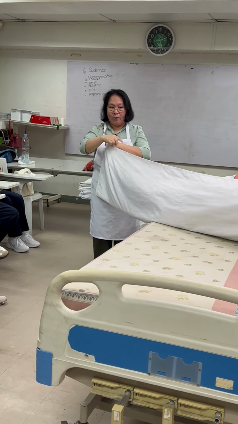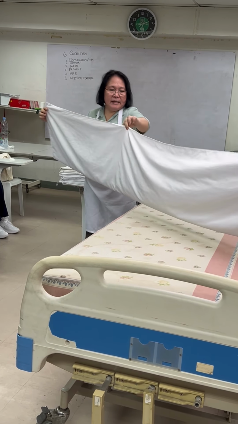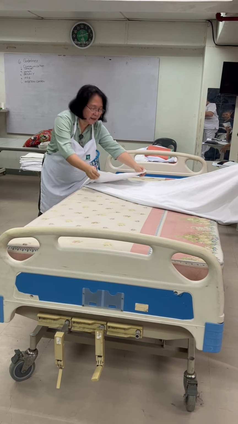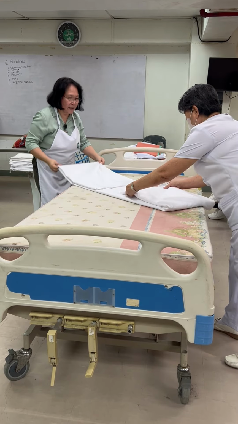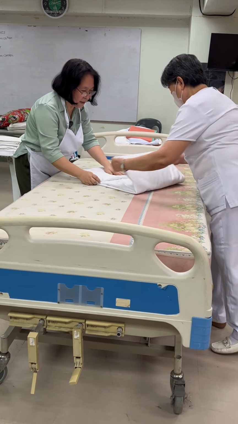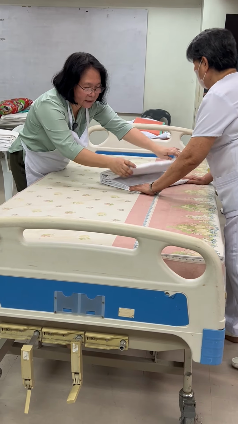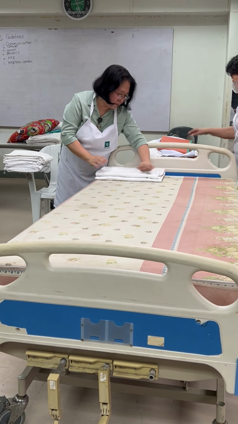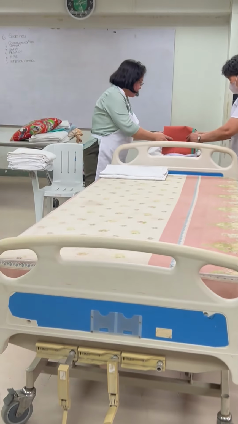So, naa ang opening sa right side, para maghabol. So, kini siya, di na ko ma-determine which is the bigger hem and the small hem. But again, on actual practice, depende ra gid ni sa institution. Okay? Next, rubber sheet.